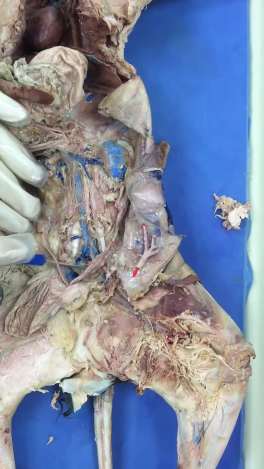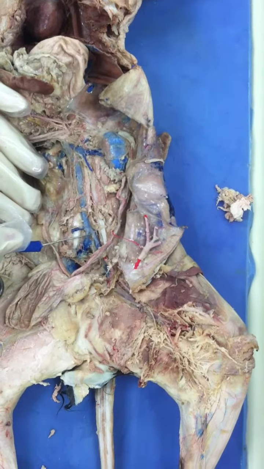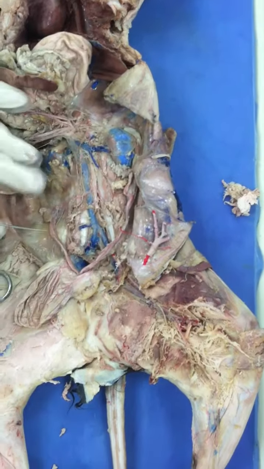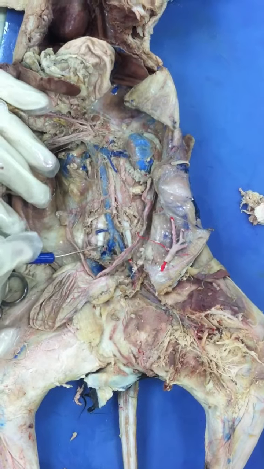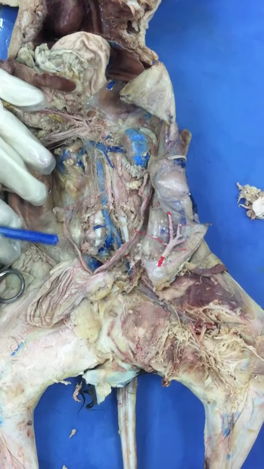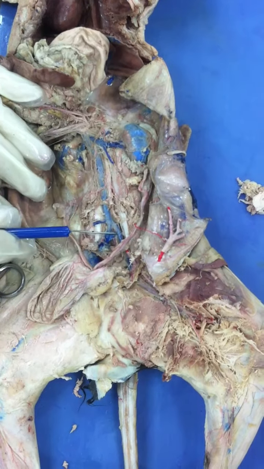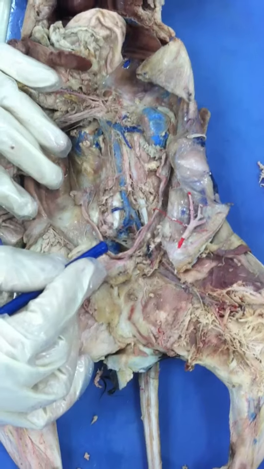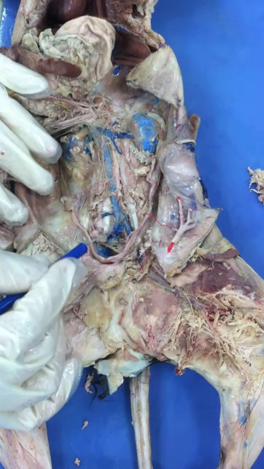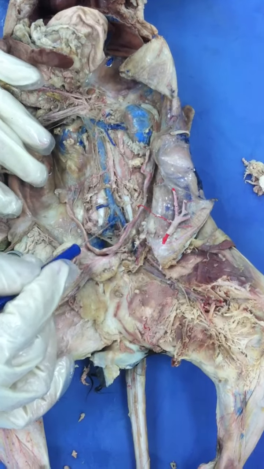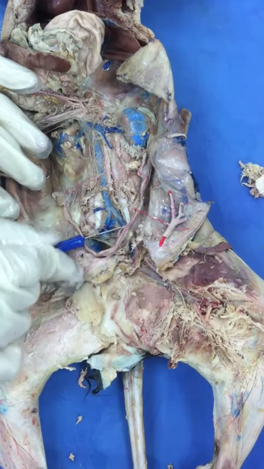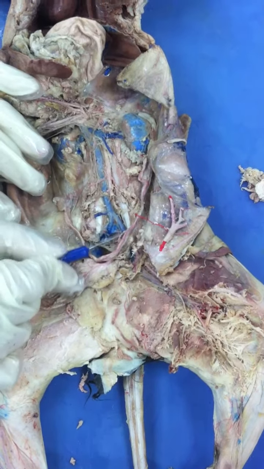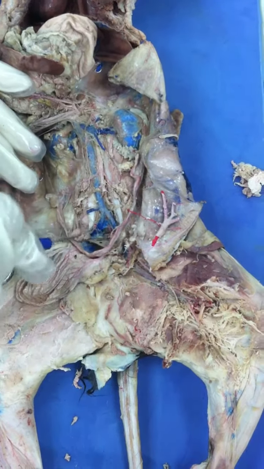Now, as well, that inferior vena cava comes to a point here that it bifurcates, right? Forms that V shape. This is called the common iliac. Right common iliac, left common iliac. Then what happens is that this common iliac, this V-shaped portion, gives out the external iliac. So this is going to be my left external iliac and then my right.